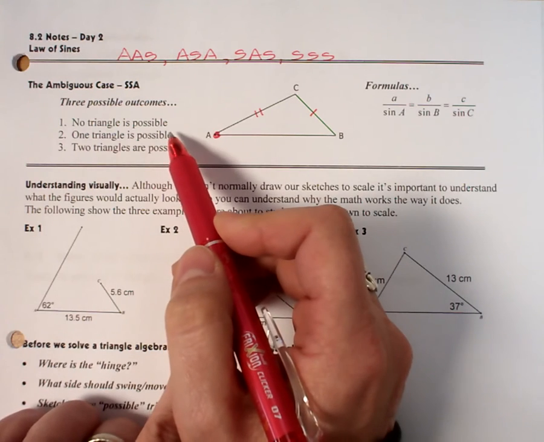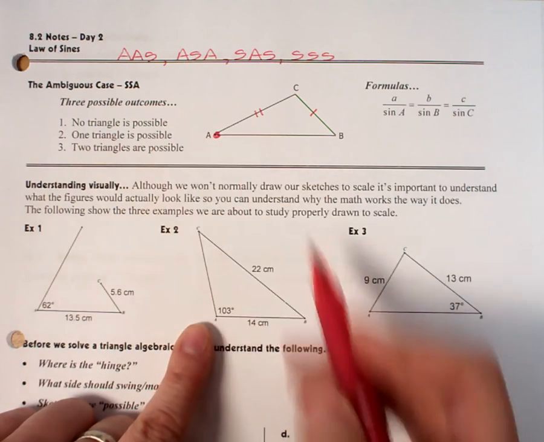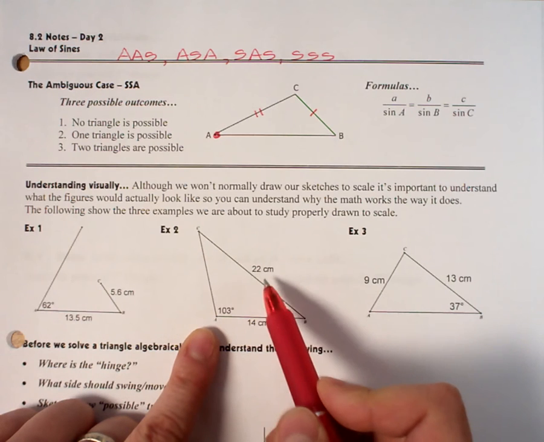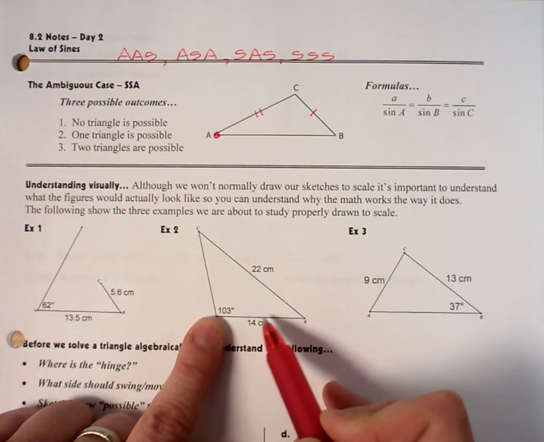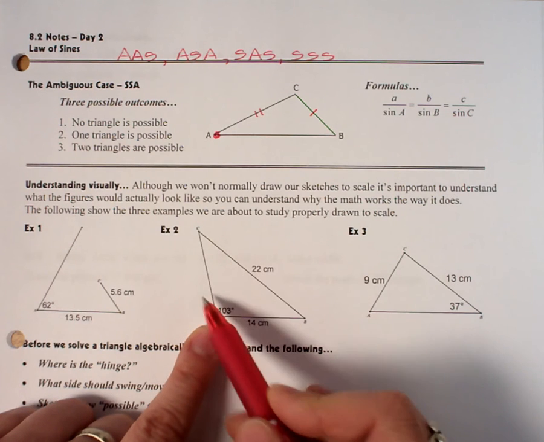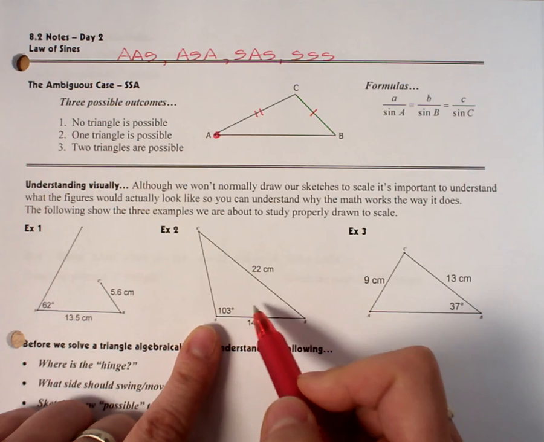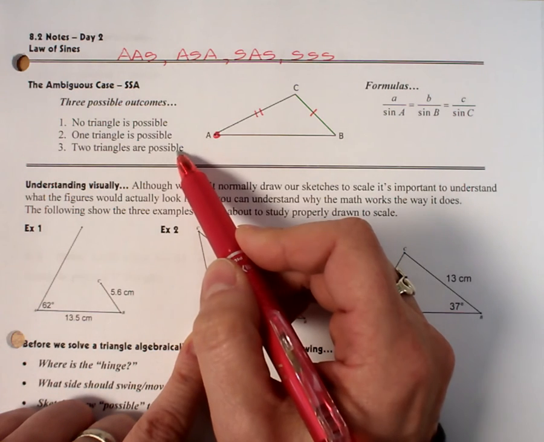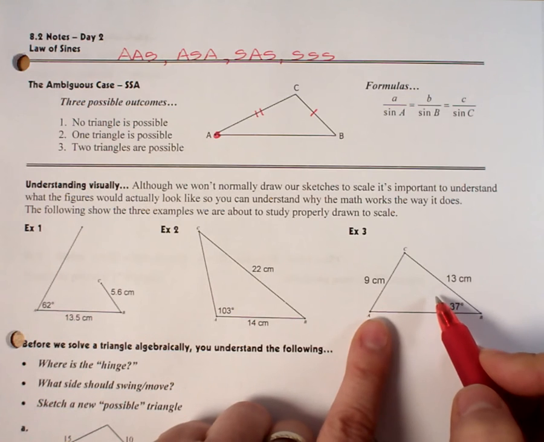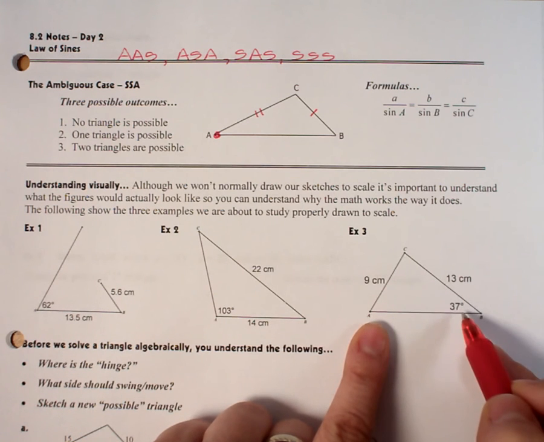It's also possible that the dimensions I give only create a single triangle. That would be this scenario right here. Again, I have two sides and a non-included angle, and this is the only triangle that I'm going to be able to draw from this. Now, to understand why I can't get a second triangle from this, but sometimes I can get one, it's best to look over here. Again, I have two sides and a non-included angle.